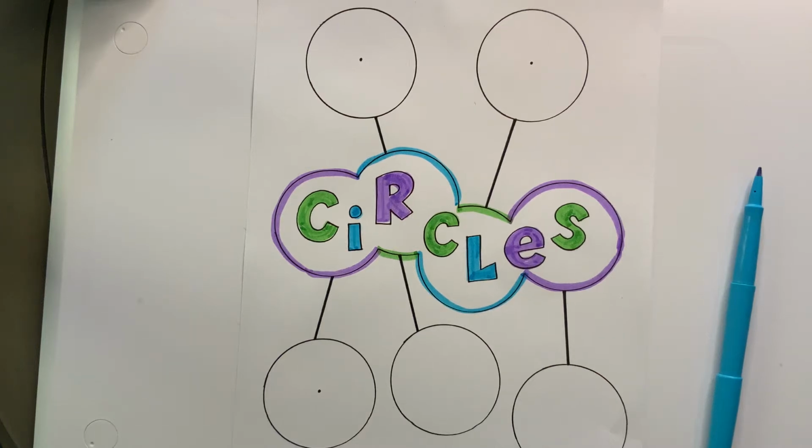In this video, we are going to be looking at circles. So circles are my absolute favorite shape. They are beautiful, they're fascinating, and they have a lot of interesting characteristics. So we're going to be exploring them in depth.